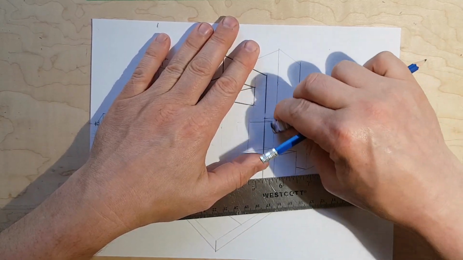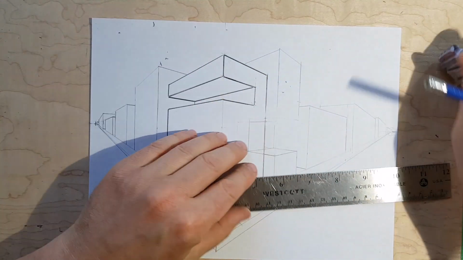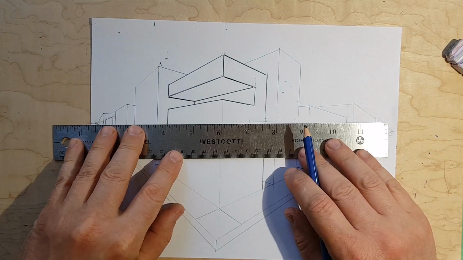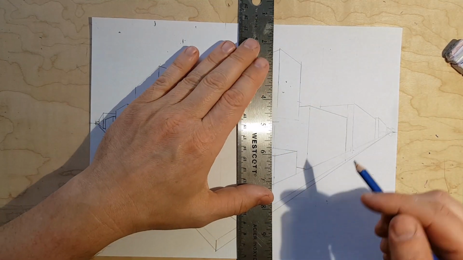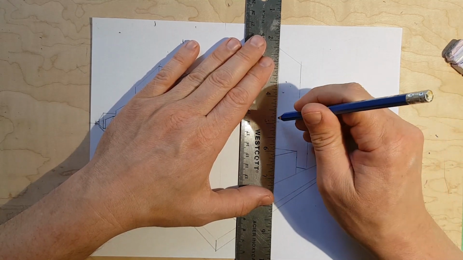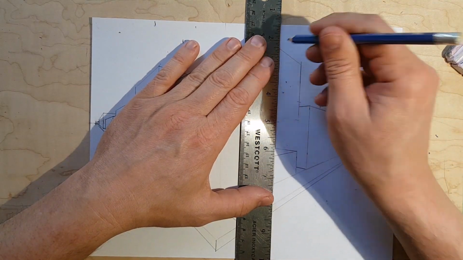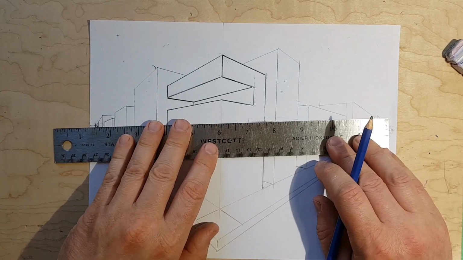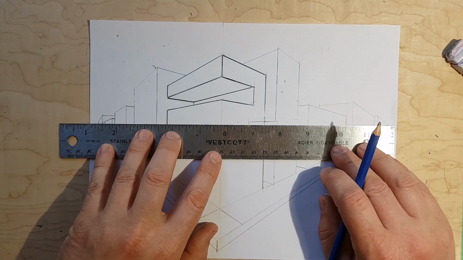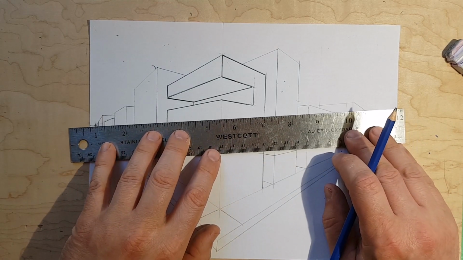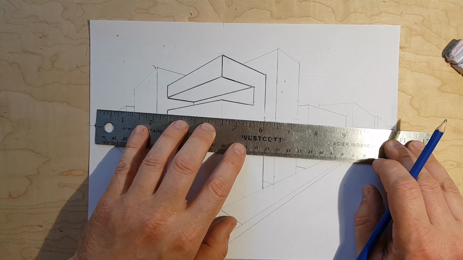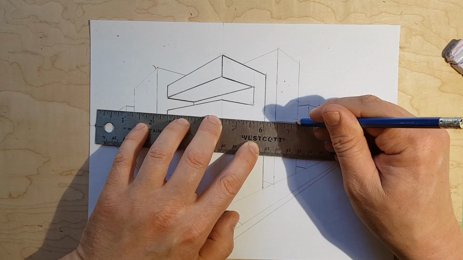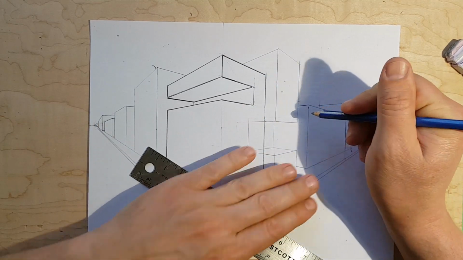Sometimes perspective can get a little bit confusing, even for me, because you're like, which line do I bring from where? Okay, then bring this down. Then this should bring this line. From here, should come like that. Okay.